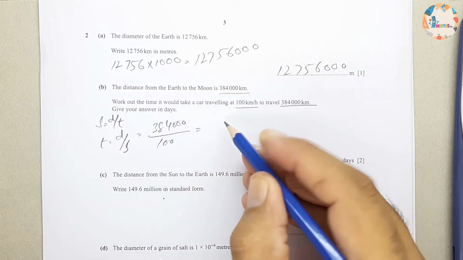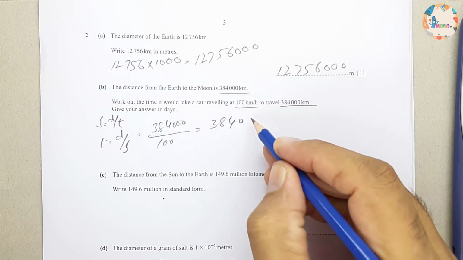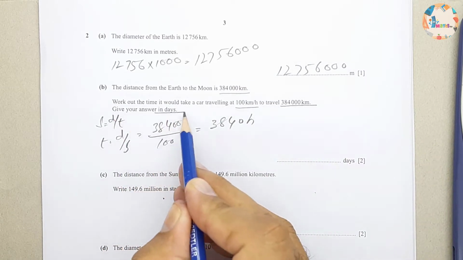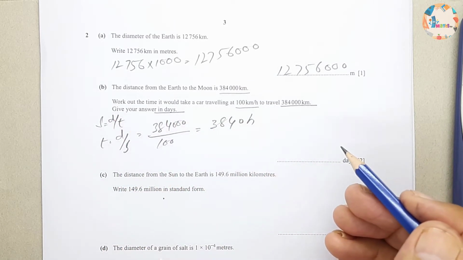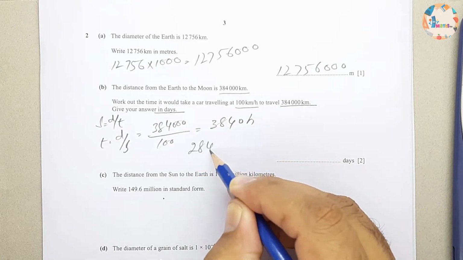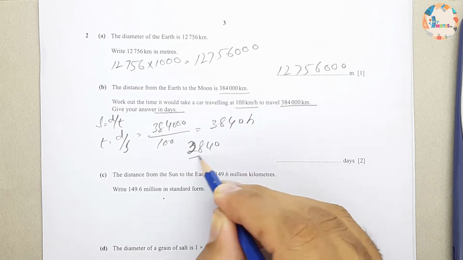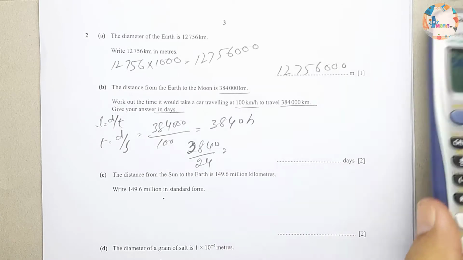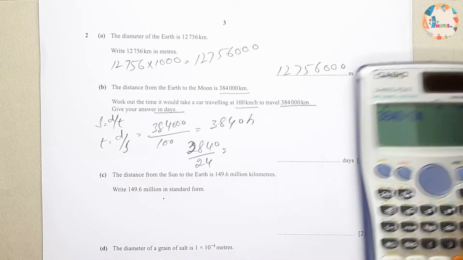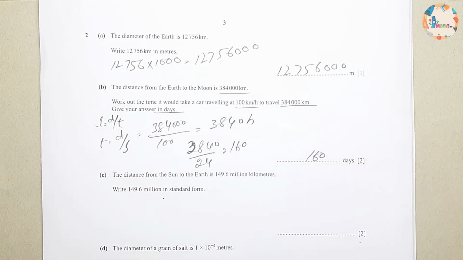So two zeros cancel and the answer will be 3840. But this answer is in hours, and they are asking to give the answer in days, so we divide this by 24. 3840 divided by 24 will give us 160. So it will take 160 days.